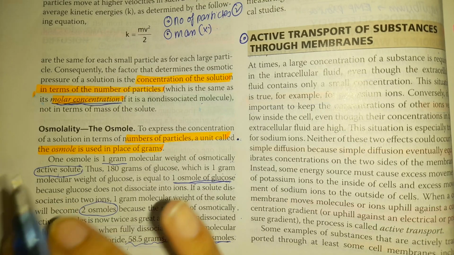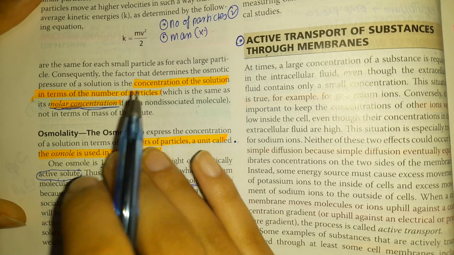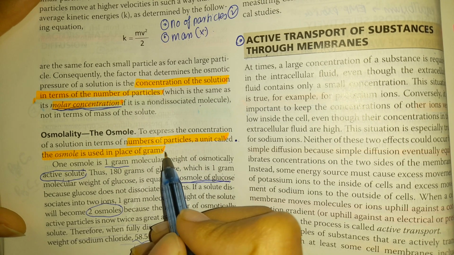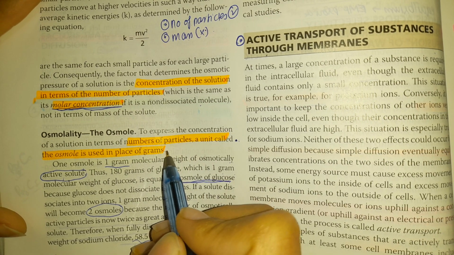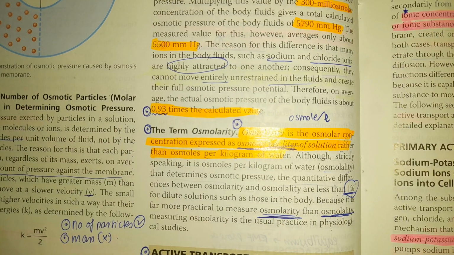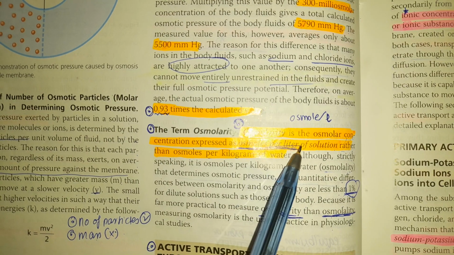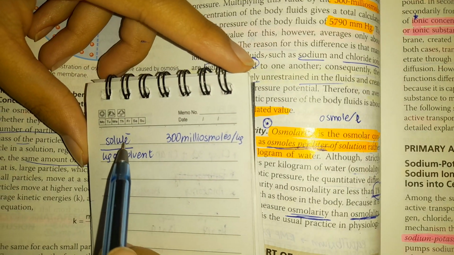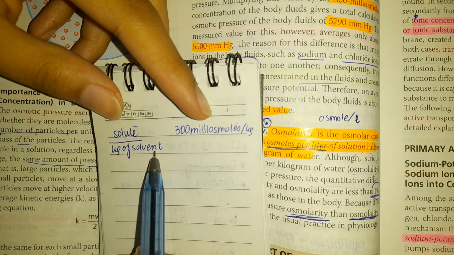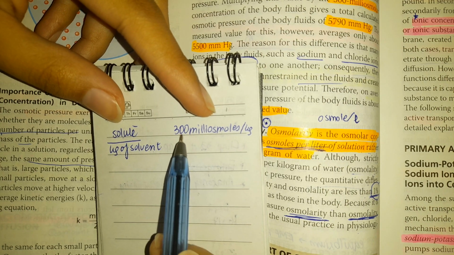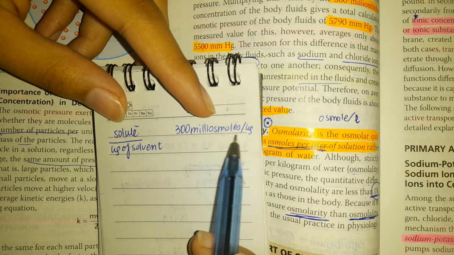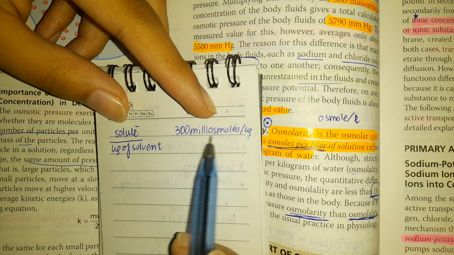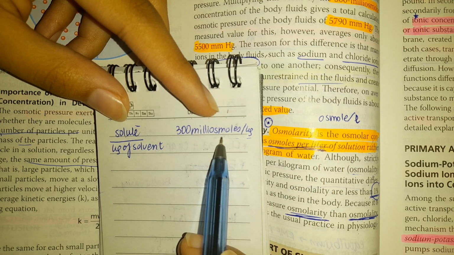Now we will discuss two principles: osmolality and osmolarity. Osmolality is the number of solute particles per kg of the solvent, whereas osmolarity is the number of solute particles per liter of the solution. Now we will move towards a calculation. As we know, osmolality is solute per kg of the solvent, and in our normal body fluids we have 300 milliosmoles per kilogram of water. Water is the solvent, and the solute has a 300 milliosmolar concentration.